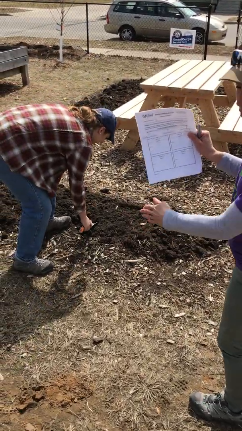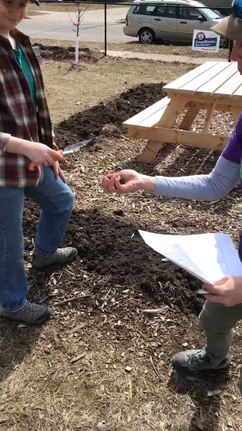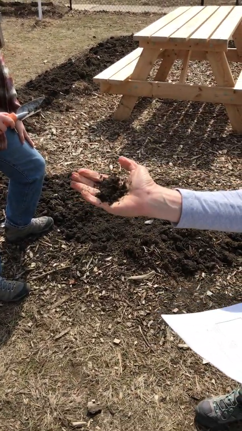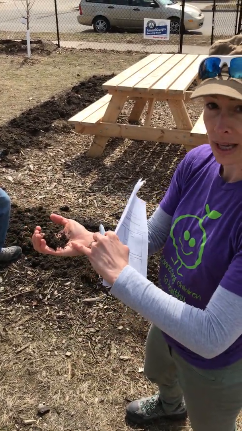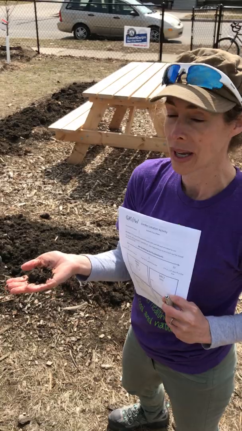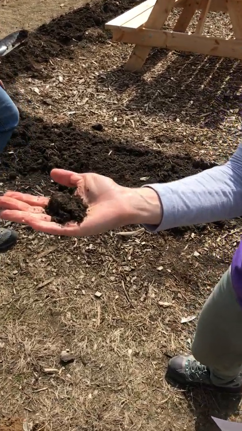We're cheating a little bit because we're using it right outside, but you're gonna get a scoop and then you're gonna take it and put it in your hands. If the soil balls up quite a bit but still has some crumbly, that makes a nice loam, and that's the perfect garden soil. This is what we want our garden soil to look like.